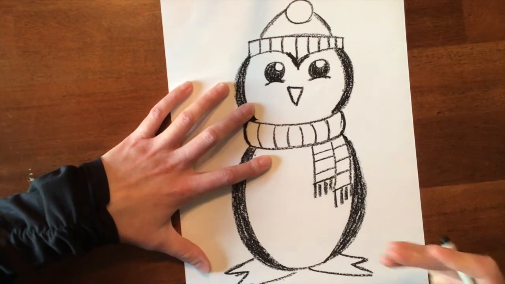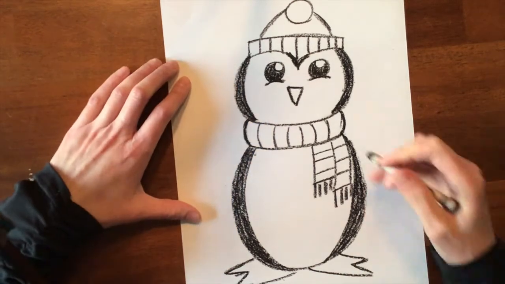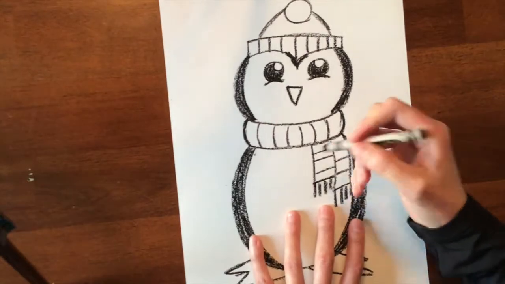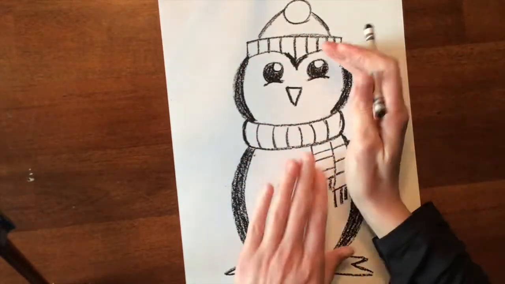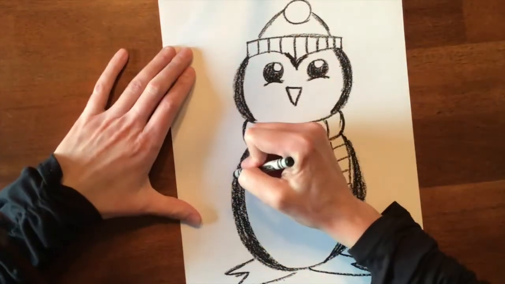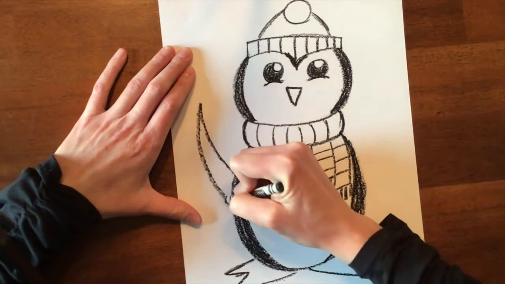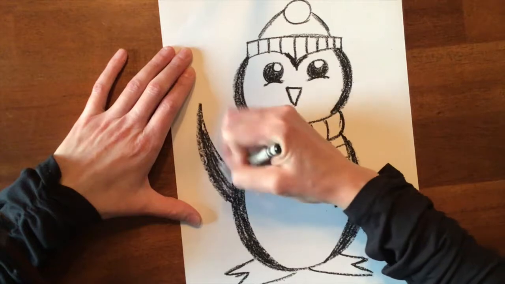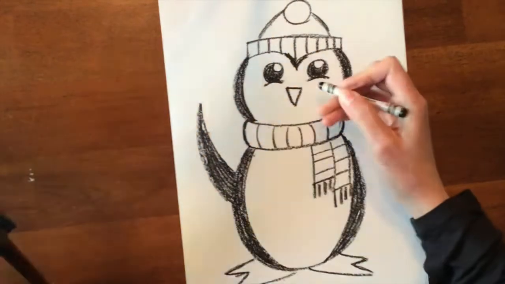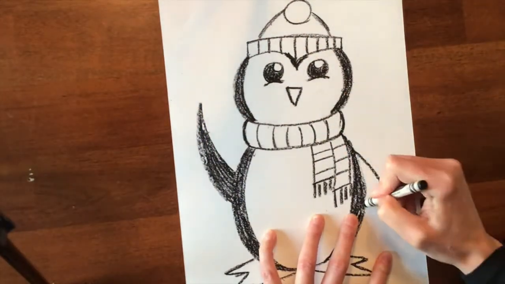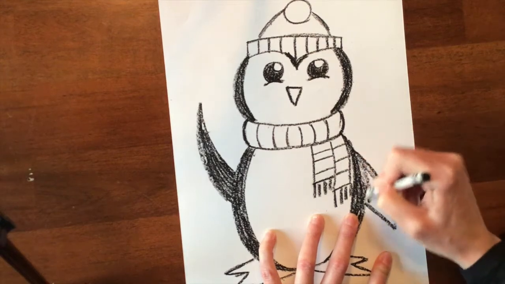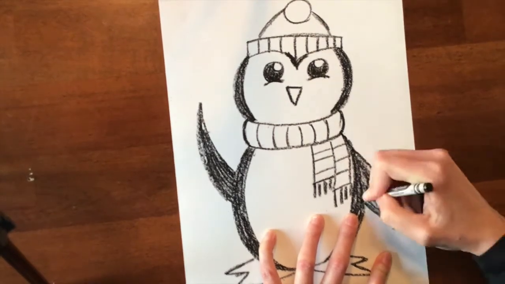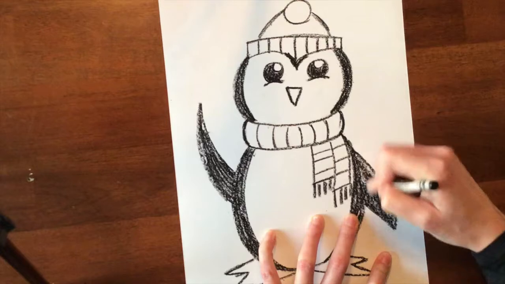So it looks like a tipped over W. And the last step for drawing is to draw your penguin's wings. Now that could be one going up like this and one going down like this. They could both be going up, they could both be going down. It just depends on what you would like to do.